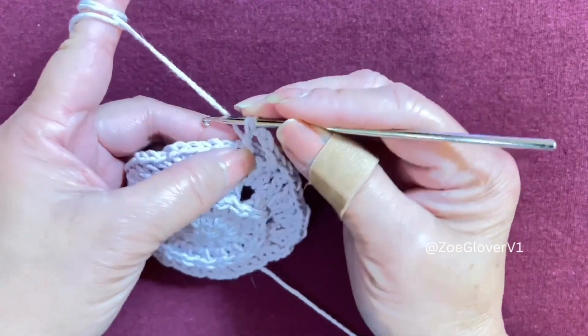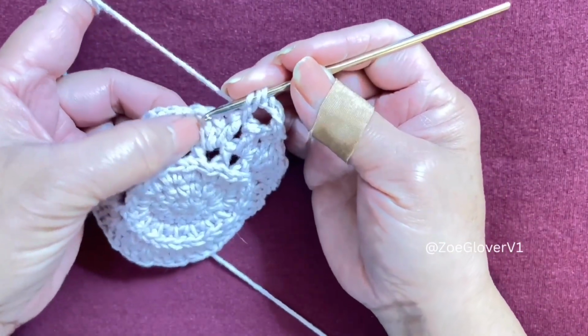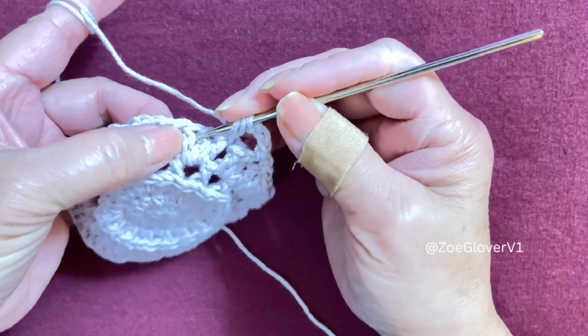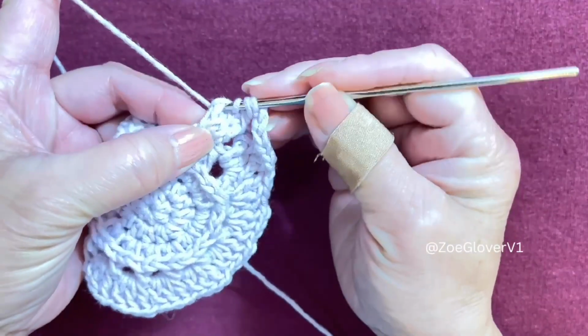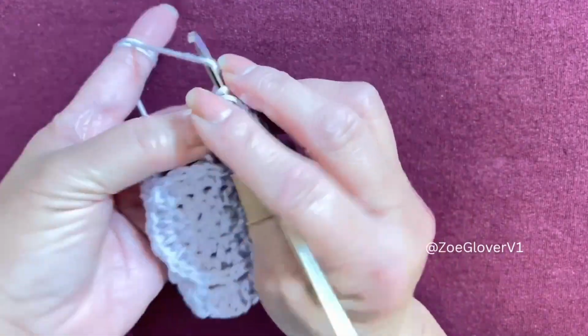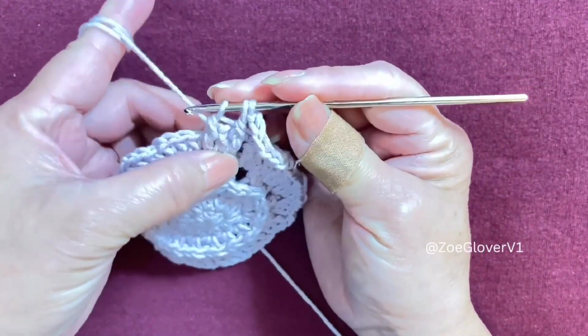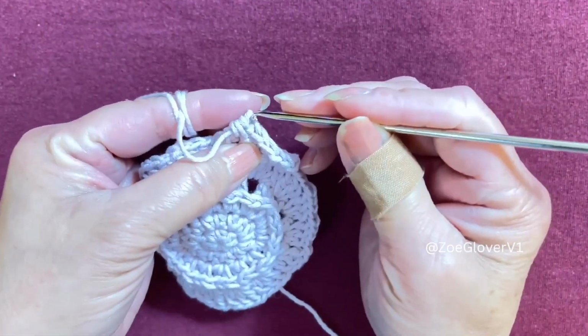Skip 1 double crochet, yarn over and do another double crochet front post on the next double crochet, and this time we are going to complete the incomplete double crochet.